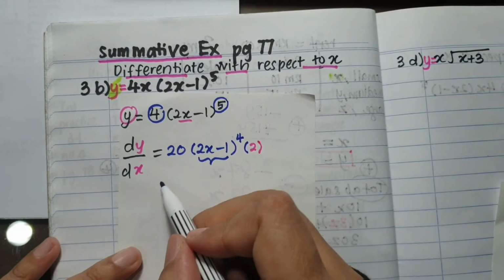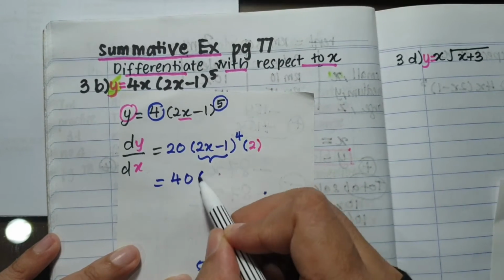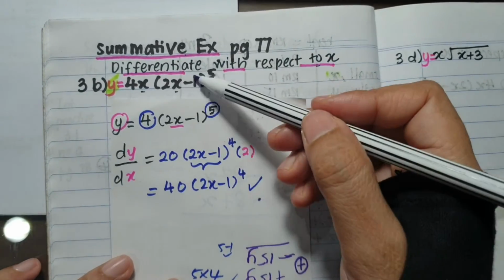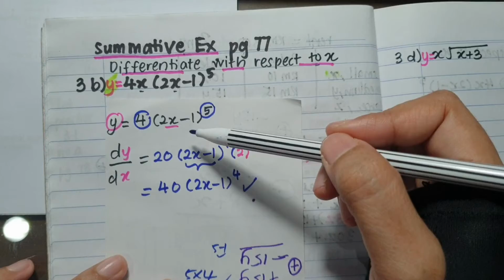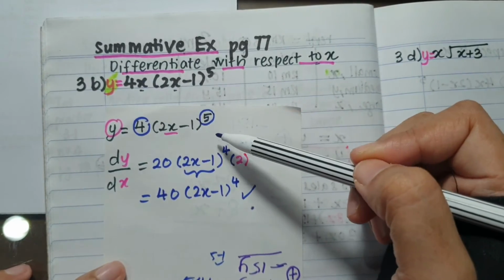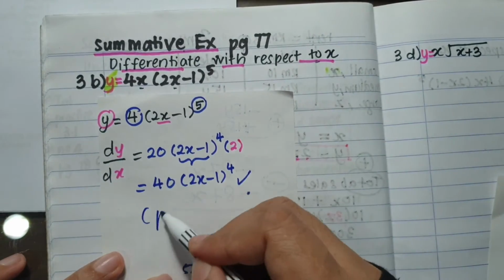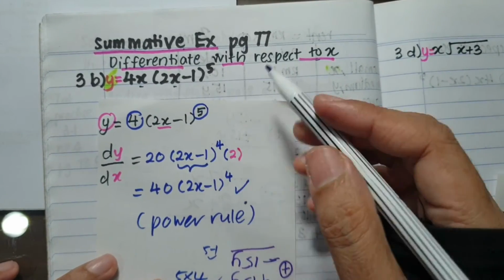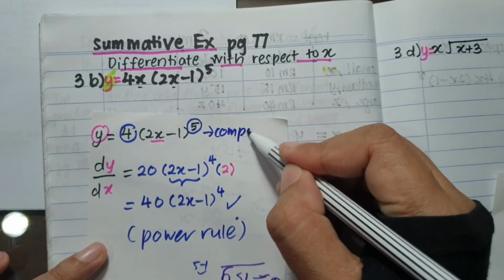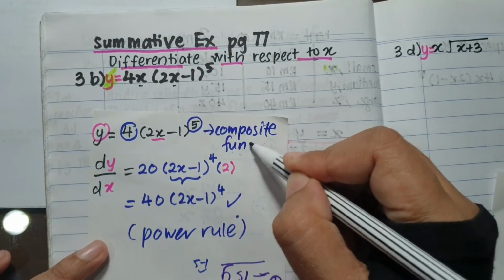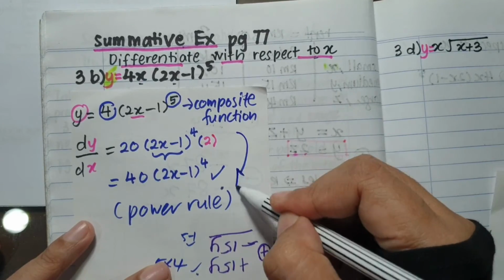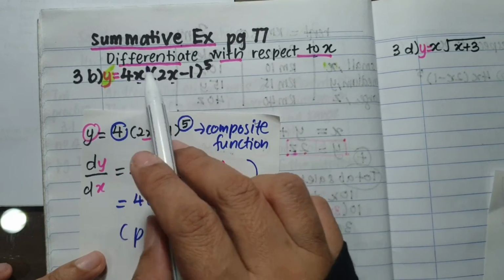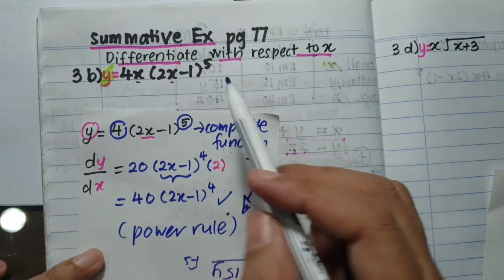So 20 times 2 become 40. Power of 4 done. So this function and this function is not the same. For this function, you cannot use this formula. You cannot use power rule. This is known as composite function. So for composite function, you can use power rule. But this one is composite function. But when you want to solve this, you cannot use composite function.